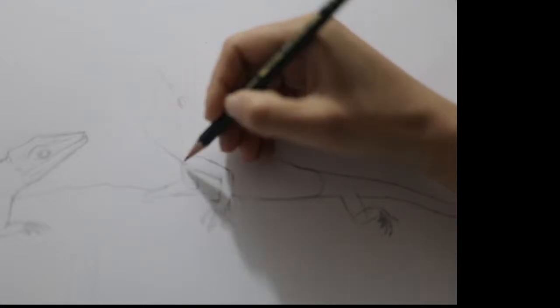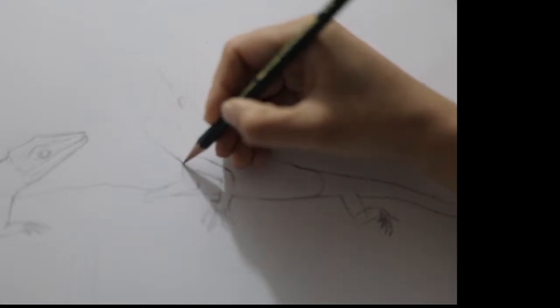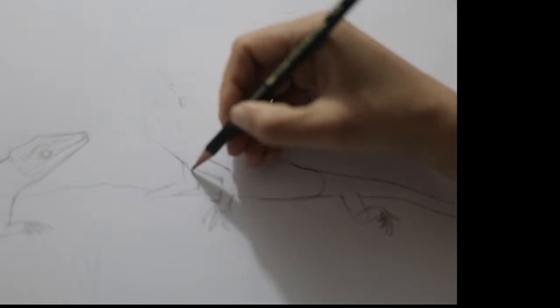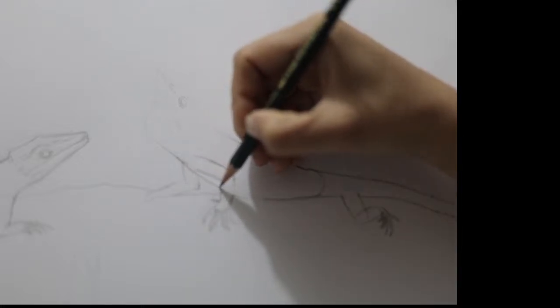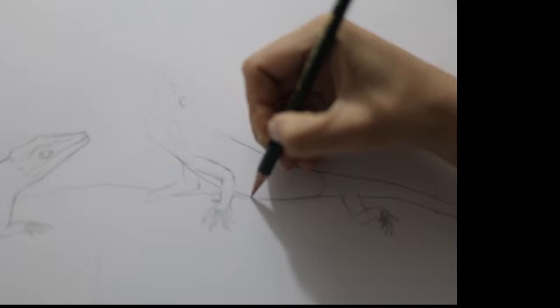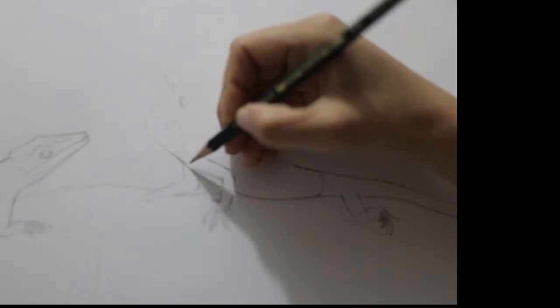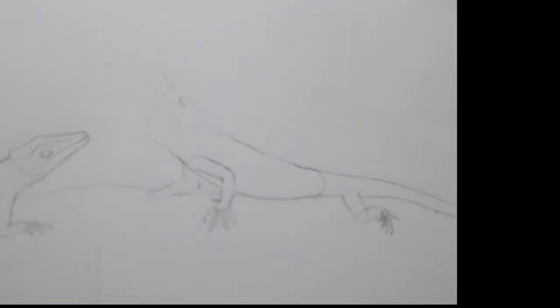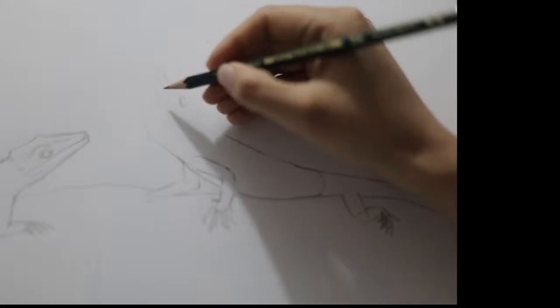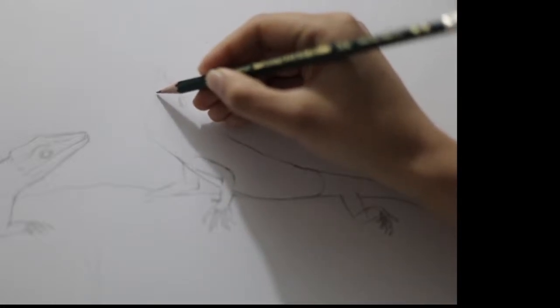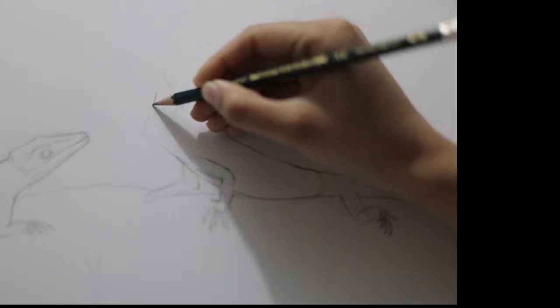Like here, I have one line that is the body. I have the other line, and this line right here is the dewlap, that's gonna merge here.